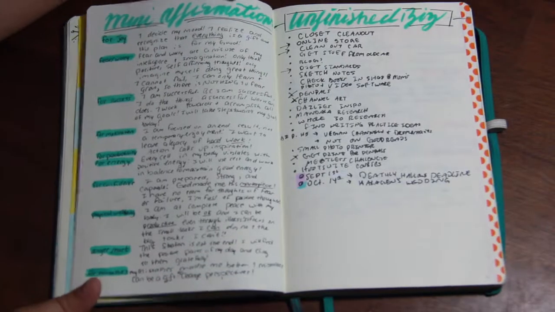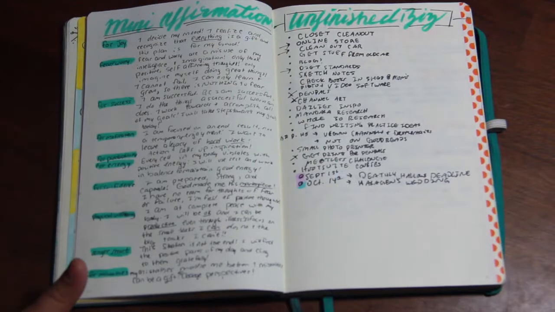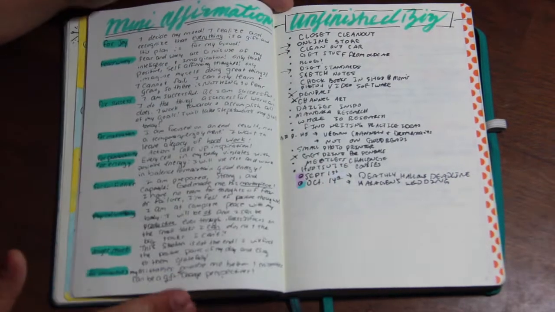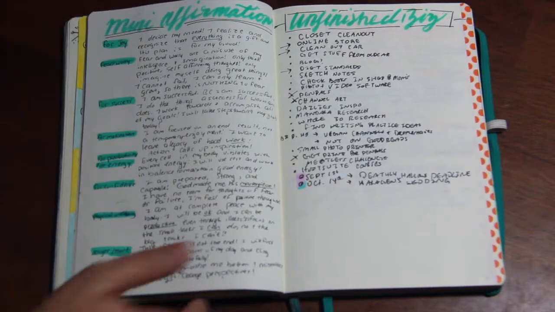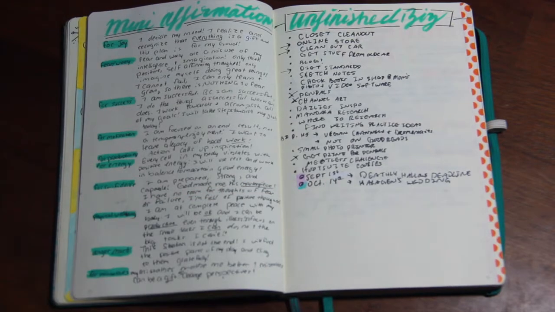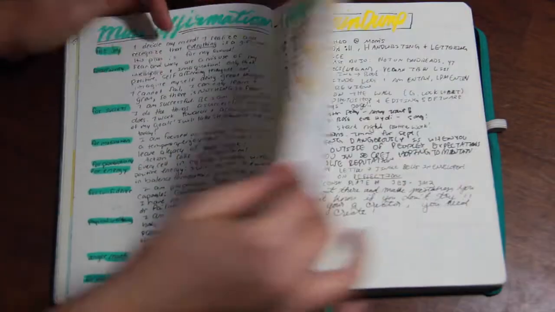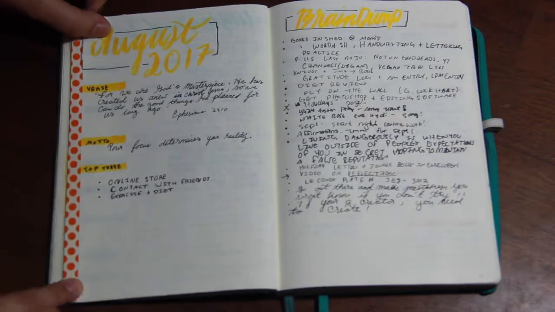So then I had the unfinished business page, which basically was just so I could migrate any open tasks and open events into my new notebook. And then we have some washi to separate off August.